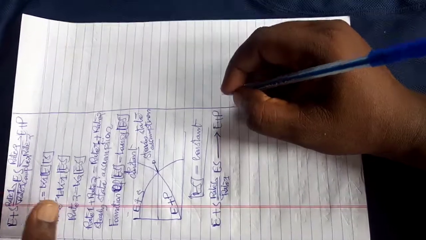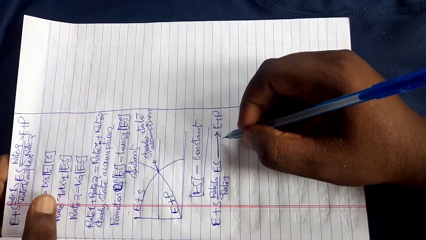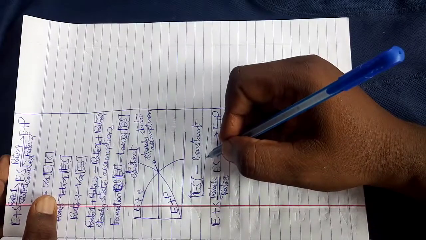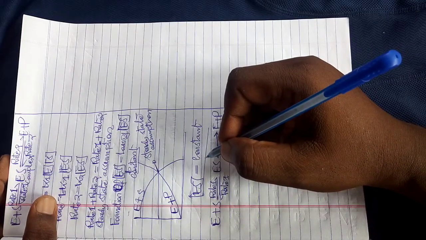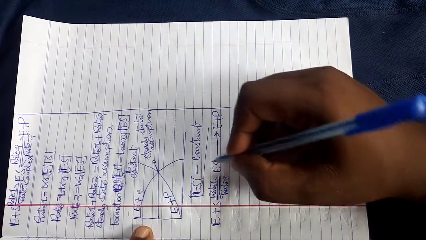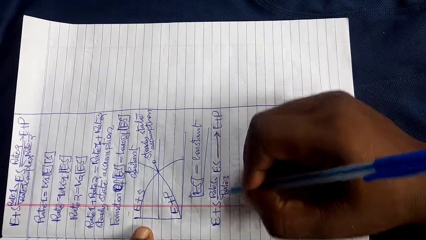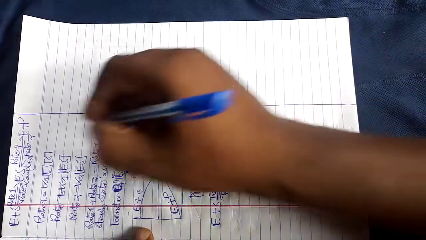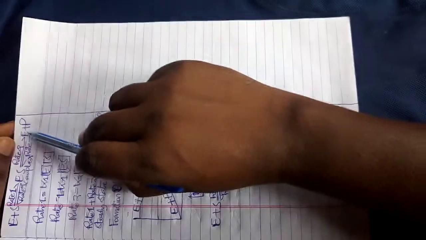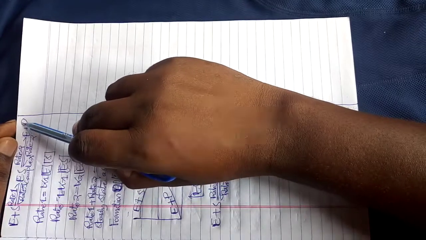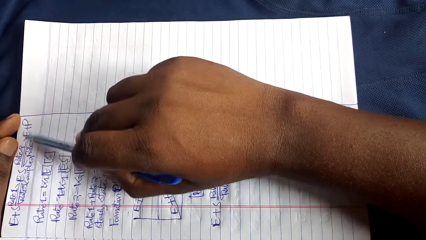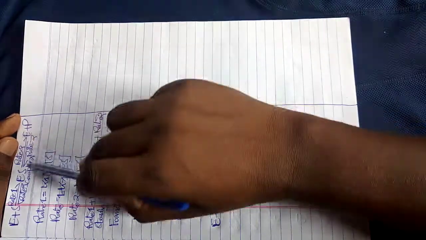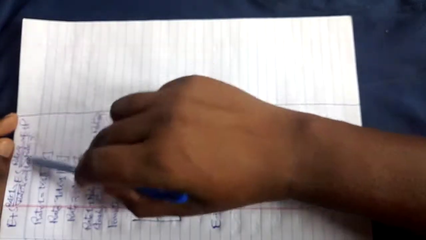Why? Because of the steady state assumption, the formation of the enzyme-substrate complex is equal to its loss, so there is no possibility of enzyme plus product undergoing the reverse reaction.